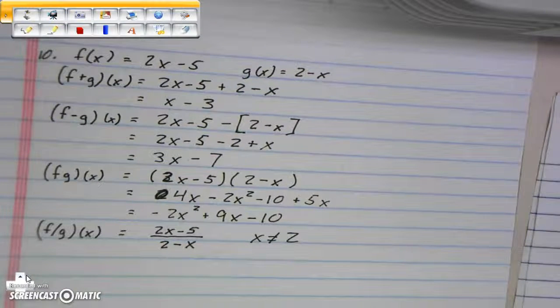Is there anything we can do with crossing out and simplifying this? There is not. So we are done. So I lied when I said we came to the hard part. That's really all you have to do. You have to remember to put this little caveat out here that x can't equal 2. Would there be any ones like this that we have to cross out and stuff? Not yet. We'll get to that.